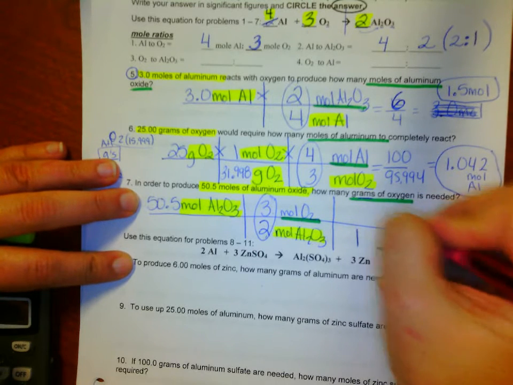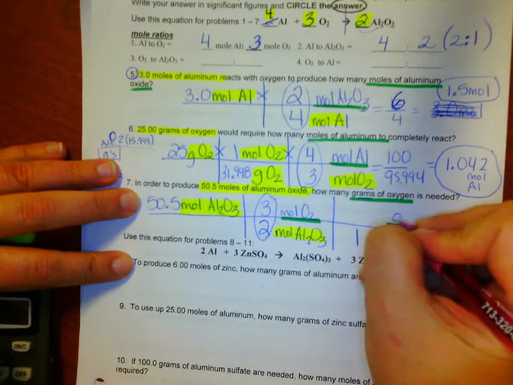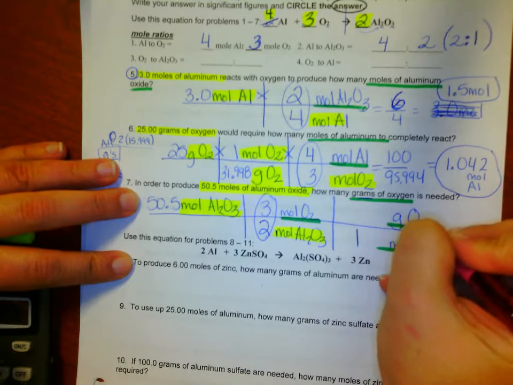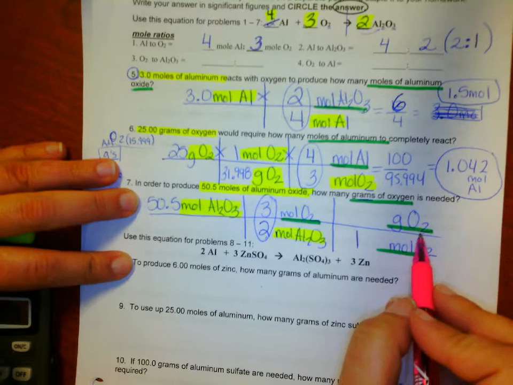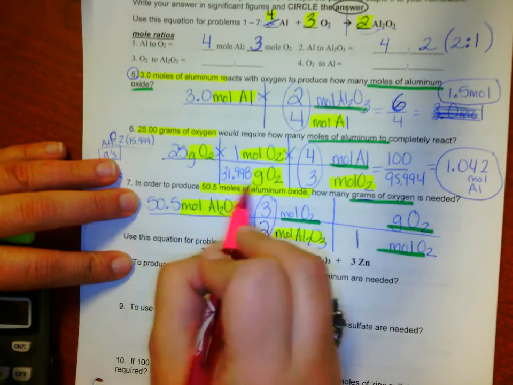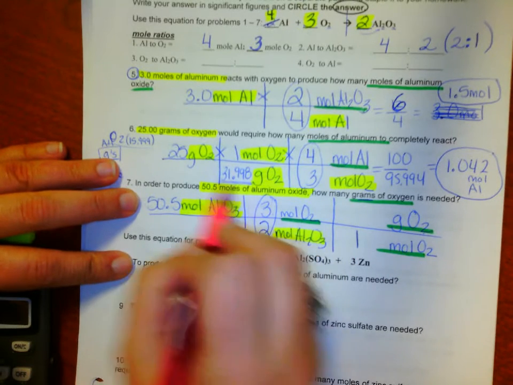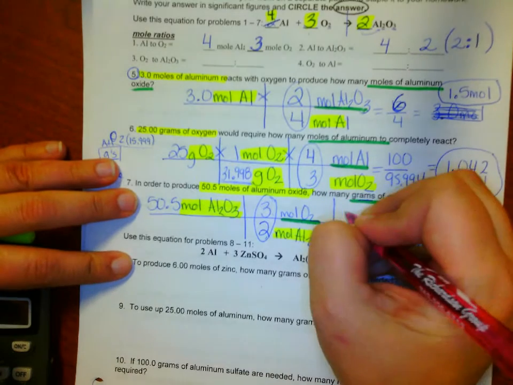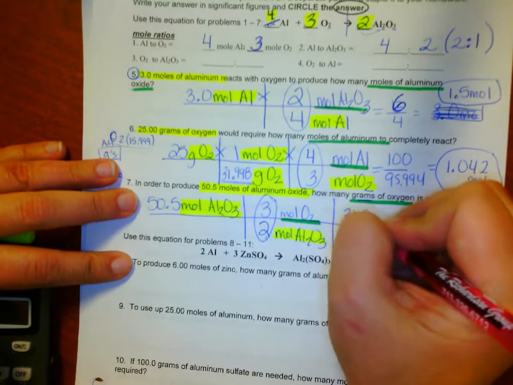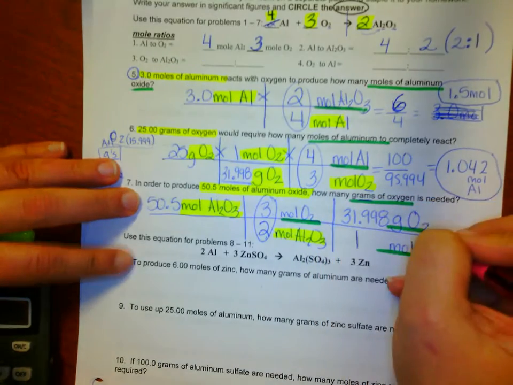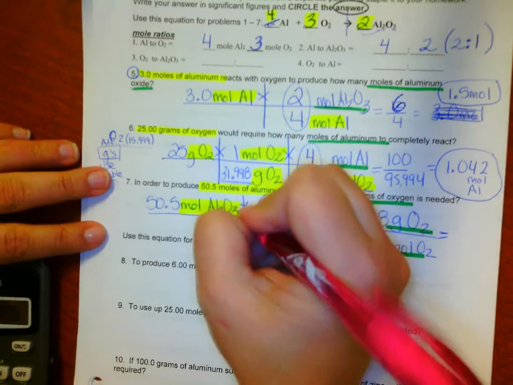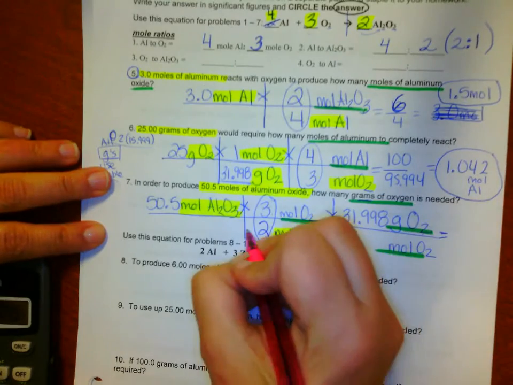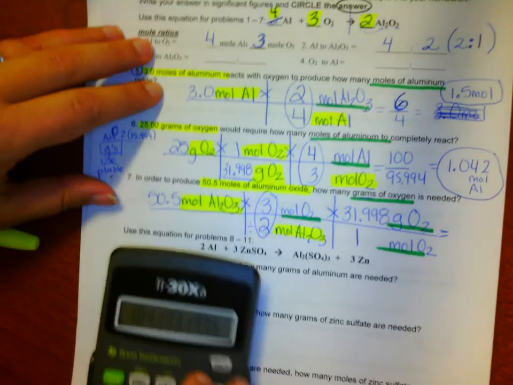And then we're trying to convert moles of oxygen to grams of oxygen. And just for the sake of being a little lazy, last problem, do you see how we calculated the molar mass of oxygen already? We're going to steal that number, 31.998, because that is the mass of 2 oxygens. We will then multiply the top and divide by the bottom.